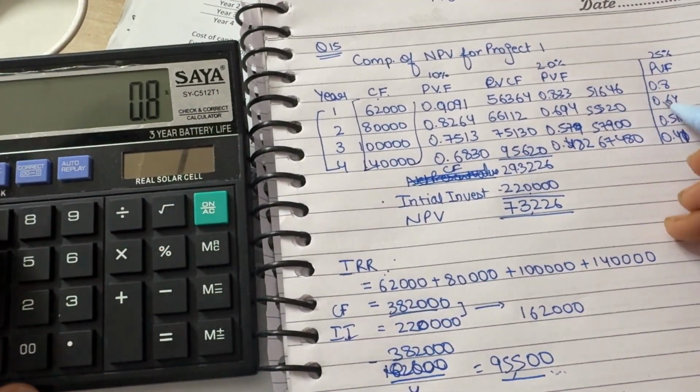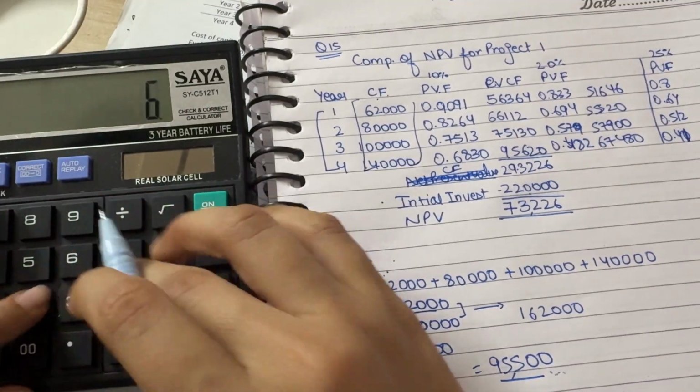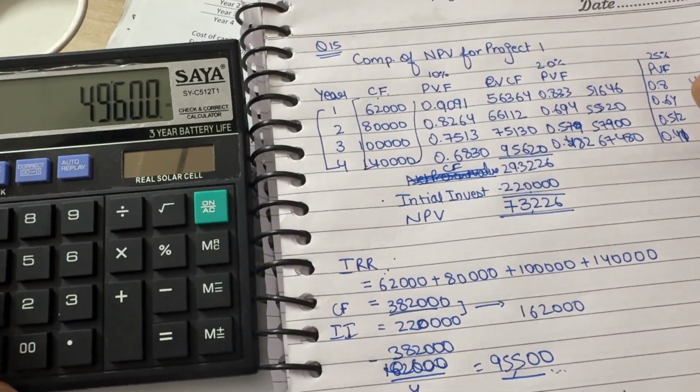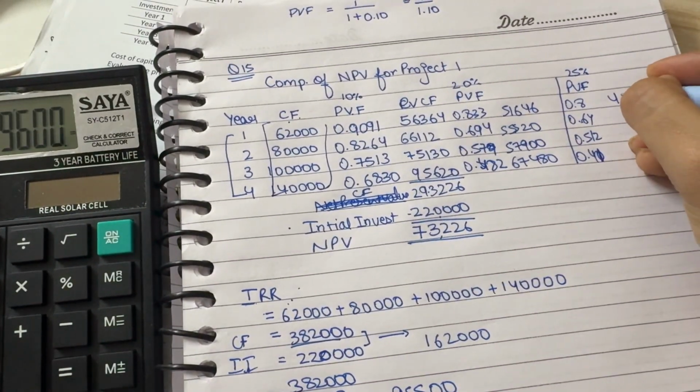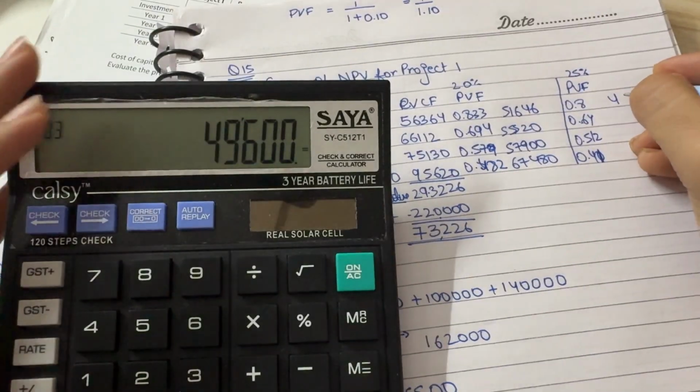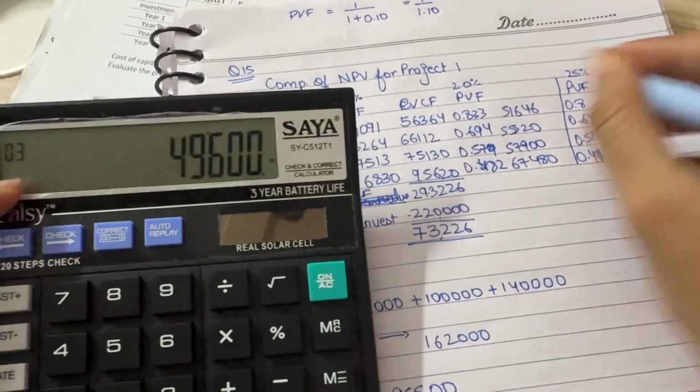Now we'll do this for 25%. 62,000, 4 and 600.